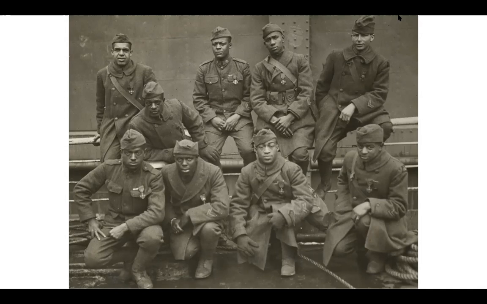Basically, what allows for segregation at this period of time? Why is this even legal? I'm asking you to give me the name of a Supreme Court case. What made it legal? What Supreme Court case prior to 1900 allowed for the races to be separated? And correct answer. Good, Jaden. Anybody else?